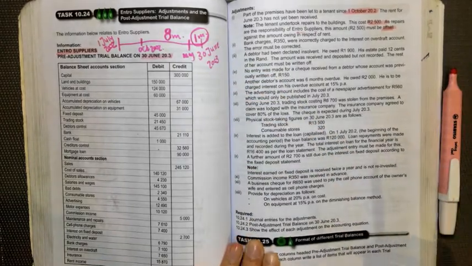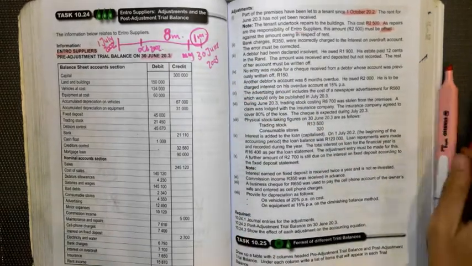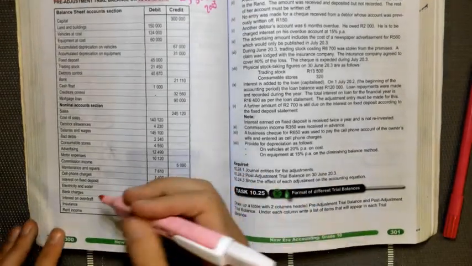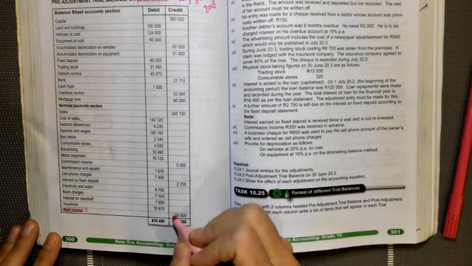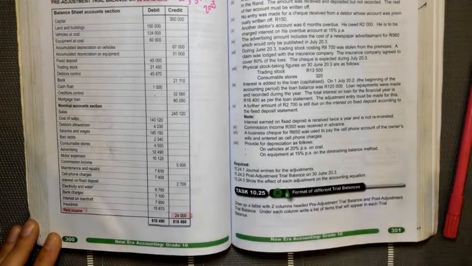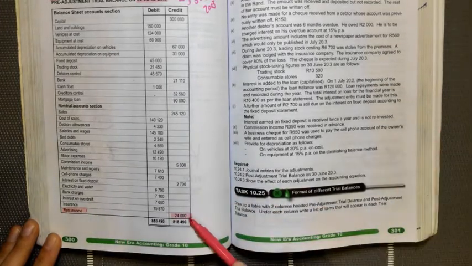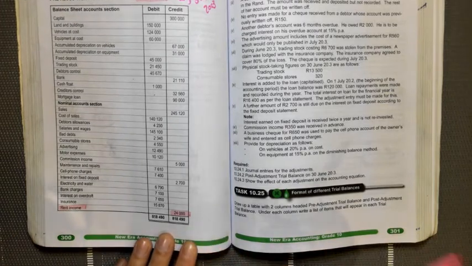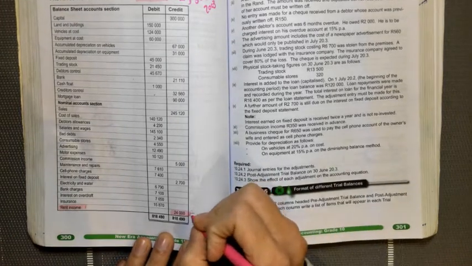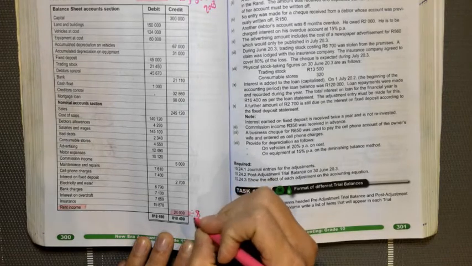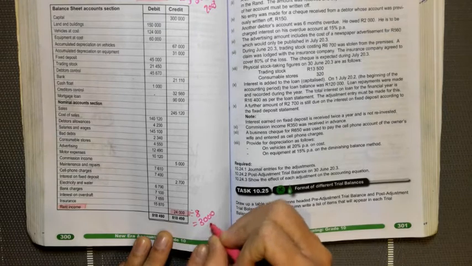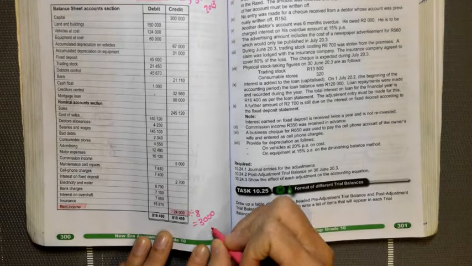They didn't give us the value, but they gave us the pre-adjustment trial balance. You will see at the bottom here, rent income is a total of 24,000 Rand. This represents 8 months of rent. We established that with our timeline. So to get the rent per month, you divide that by 8, which gives us 3,000 Rand of rent per month.